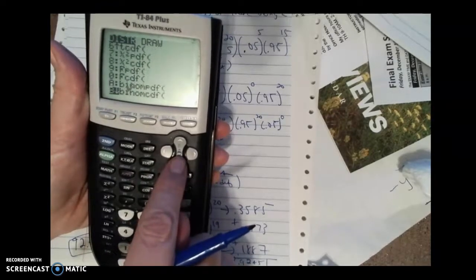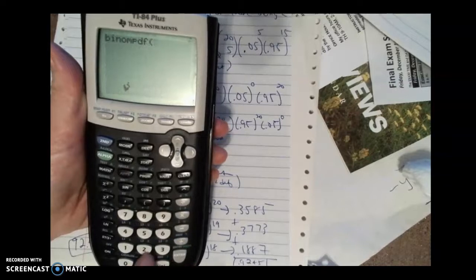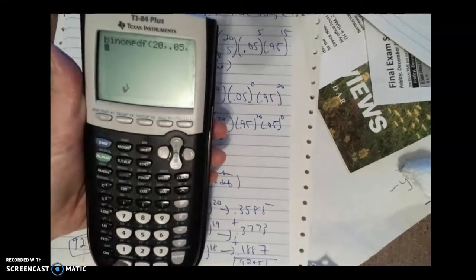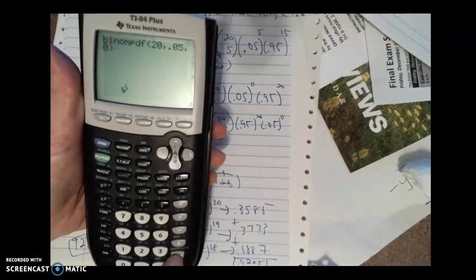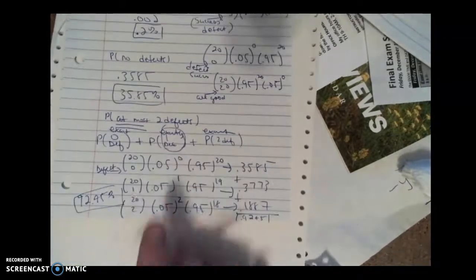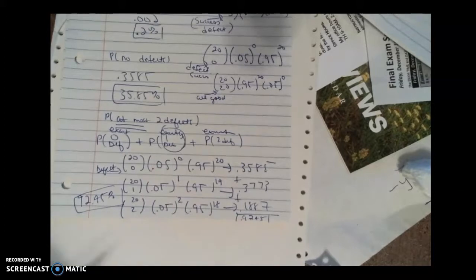Put my percent second. All right, so I have 20. Put your success percent next. And I think here I wanted 0 of them to be defective. And I got that percent, which matches that. So here you could do those 3 times and add up on your calculator. But I like Desmos a little bit better for this, I think.